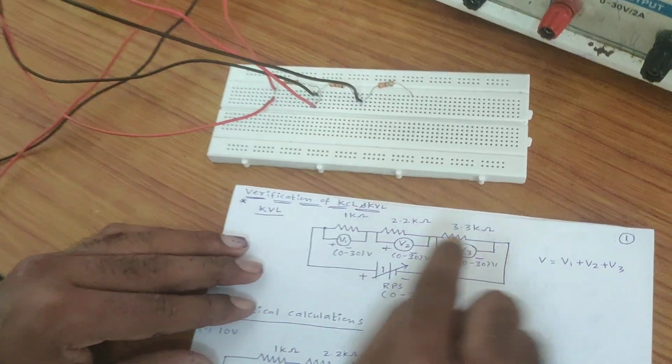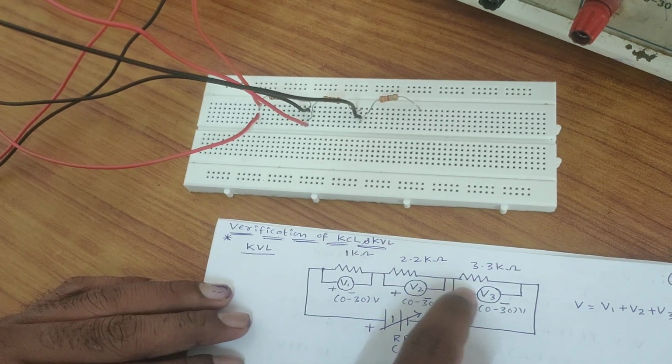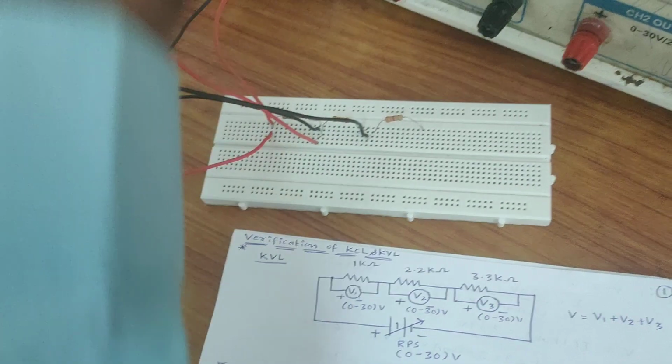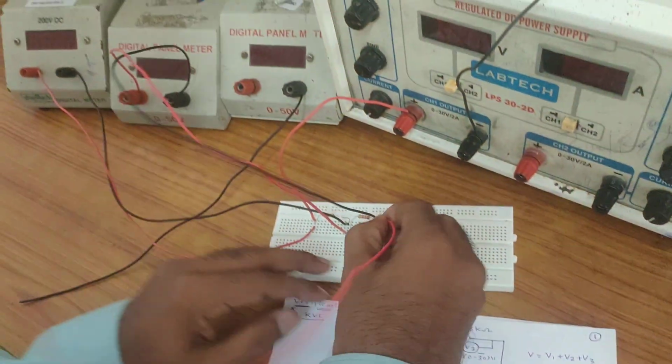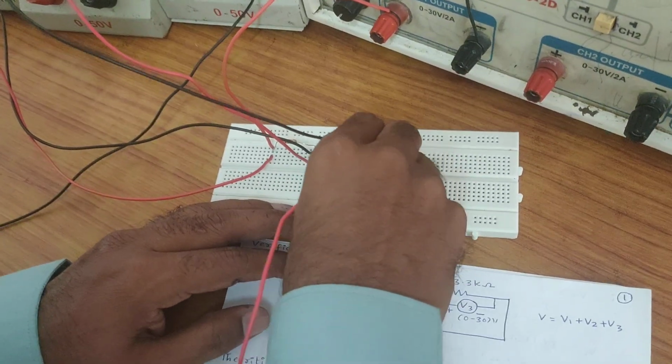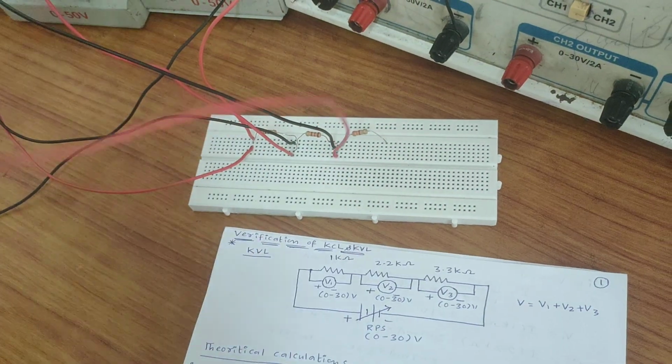Now see here, the third voltmeter positive is connected at the 3.3 kilo ohm starting point. Another resistor of 3.3 kilo ohm is connected.